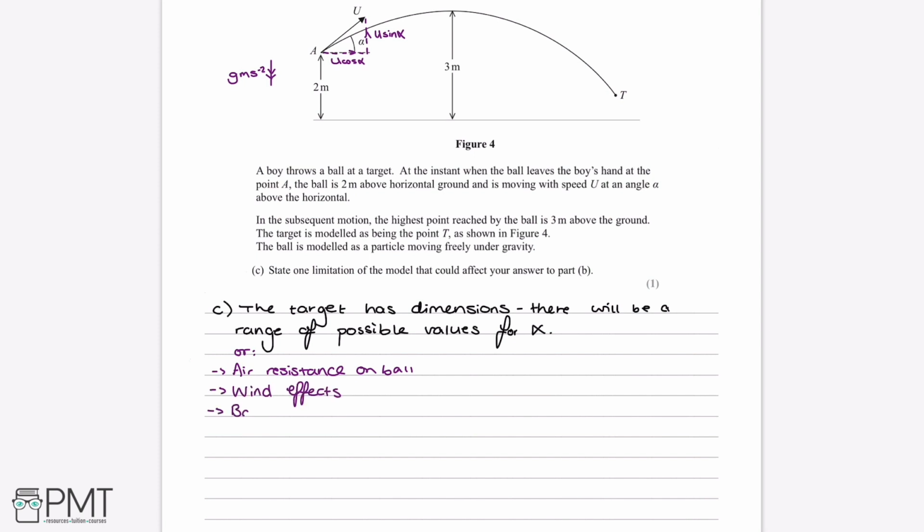So we could also say any of these. And these are all just examples given in the mark scheme. Any valid limitation of this model that will affect the angle will get you the mark. But stating any one of these, for example, this one about the dimensions of the target, will get you the 1 mark available for the question.